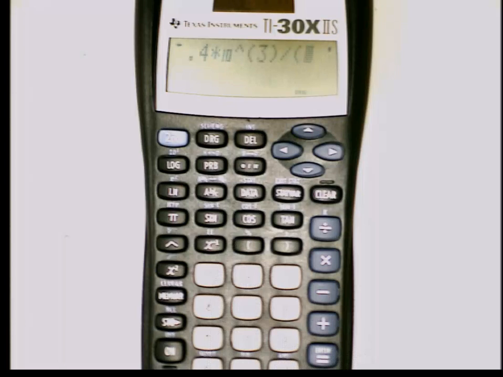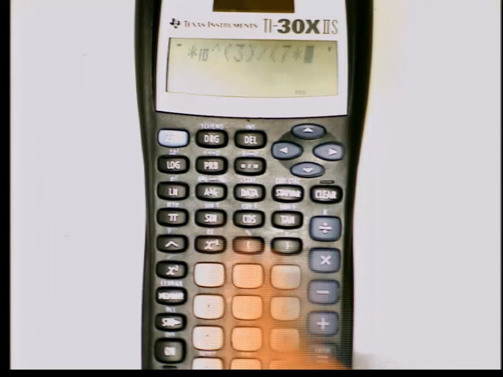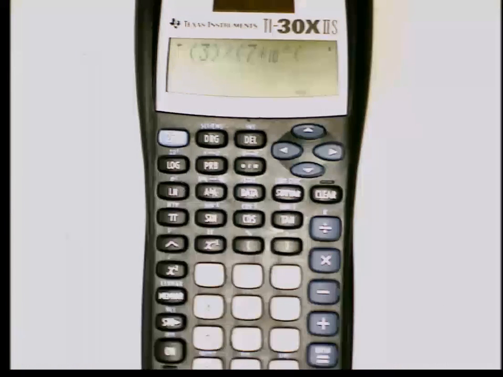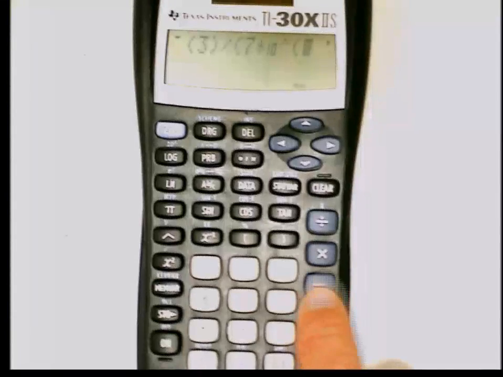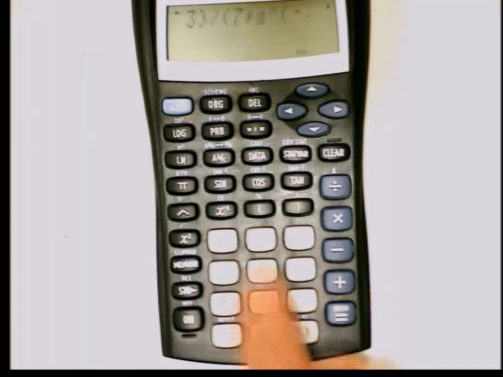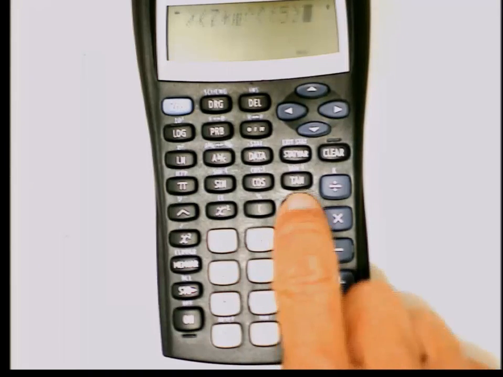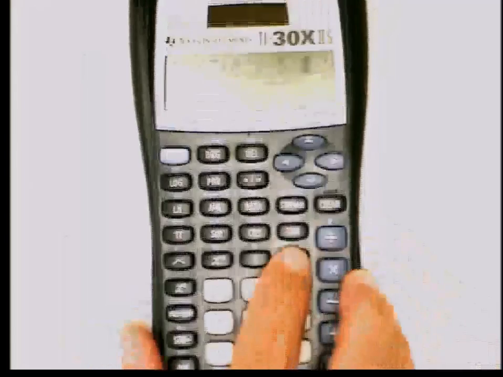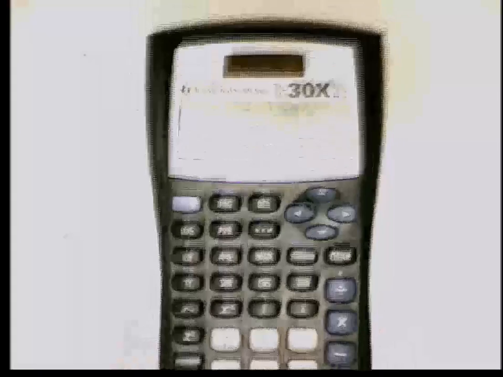So divided by 7 times 10 to the, so negative 5. You can't use this button over here. It'll yell at you. So use this change sign down here at the very bottom. The little minus sign in parentheses. So negative 5. Close parenthesis for the power. Close another parenthesis. And enter.